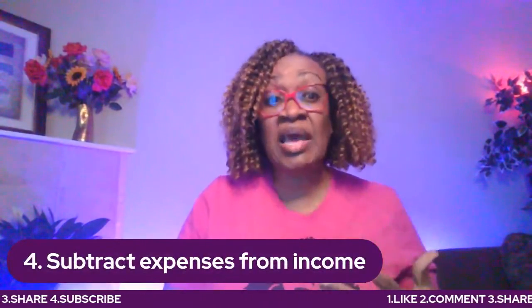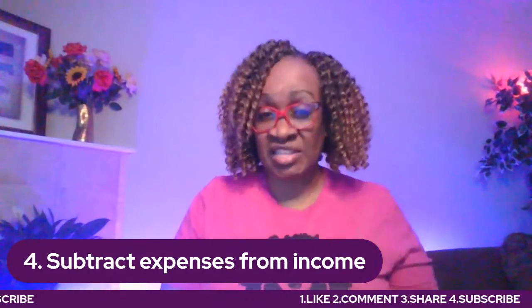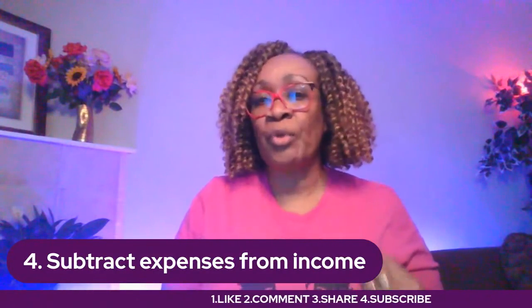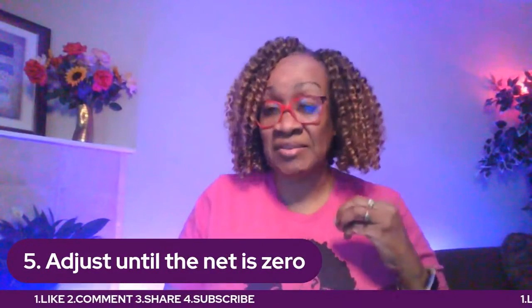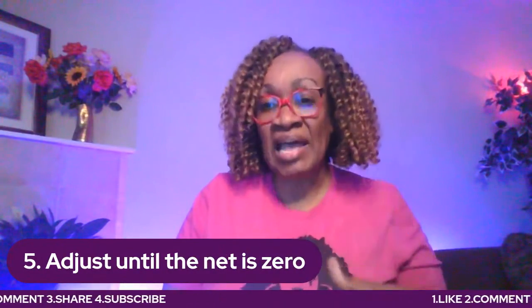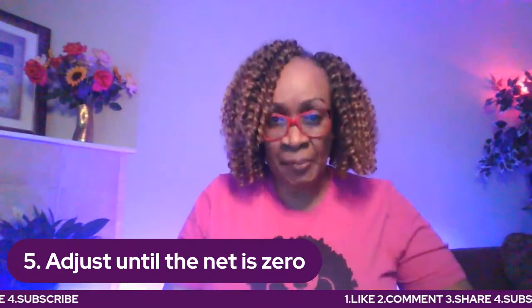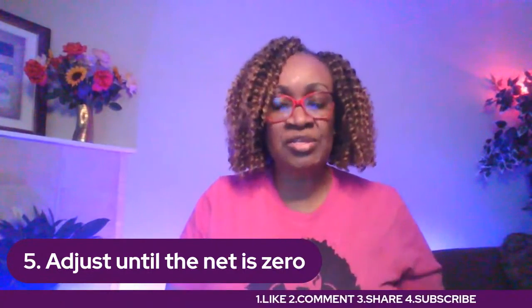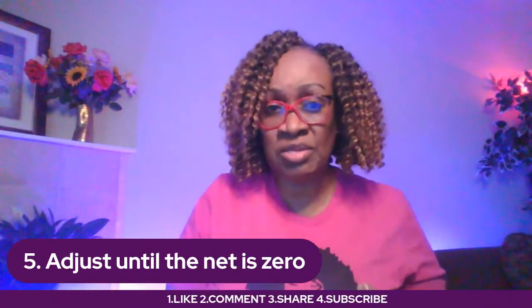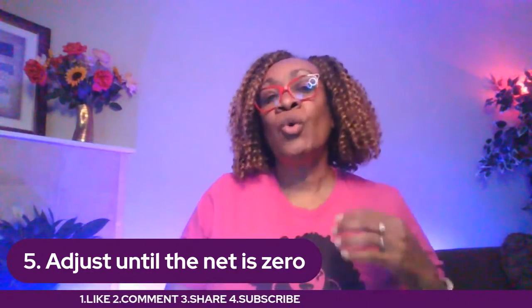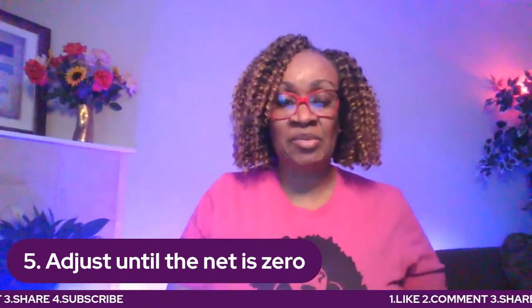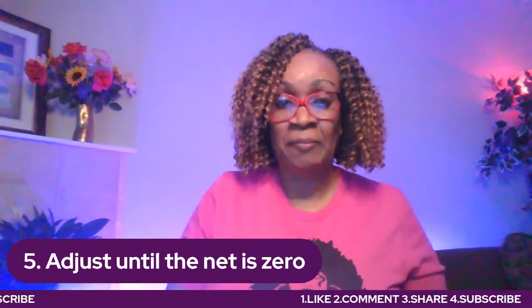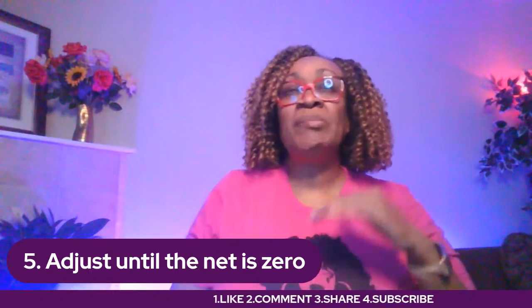So the fourth step is to subtract those expenses, or those outgo, from income. And what you want to be left with is 0. If it's not 0, then you want to keep doing several iterations until you get to 0 or as close to 0 as possible. Now, before I show you the demonstration, why do we want that to be as close to zero as possible? And well, let me back up.